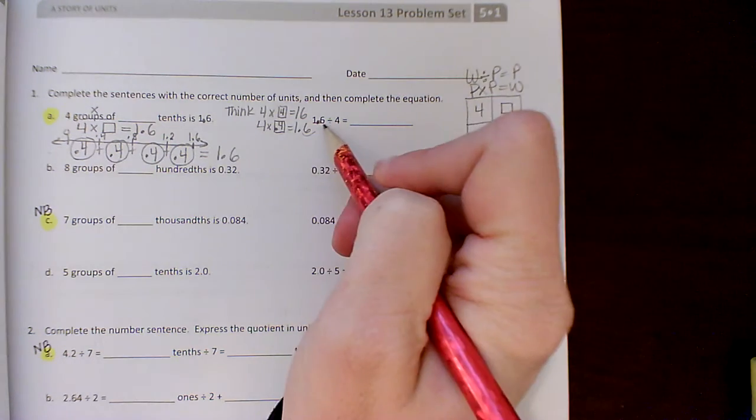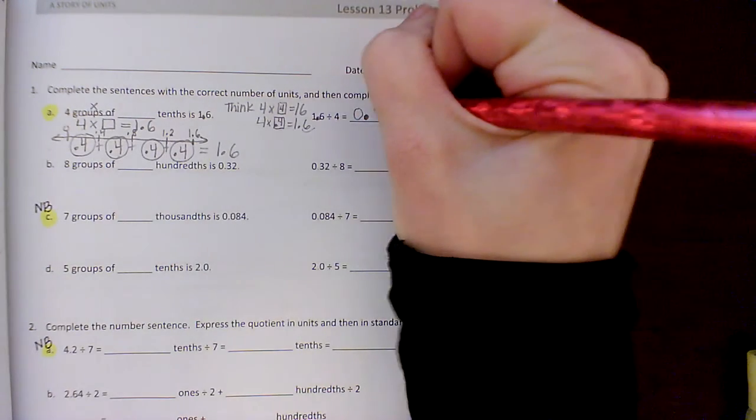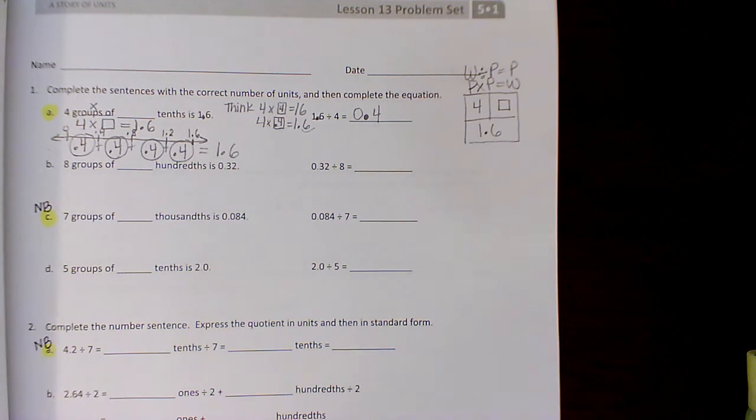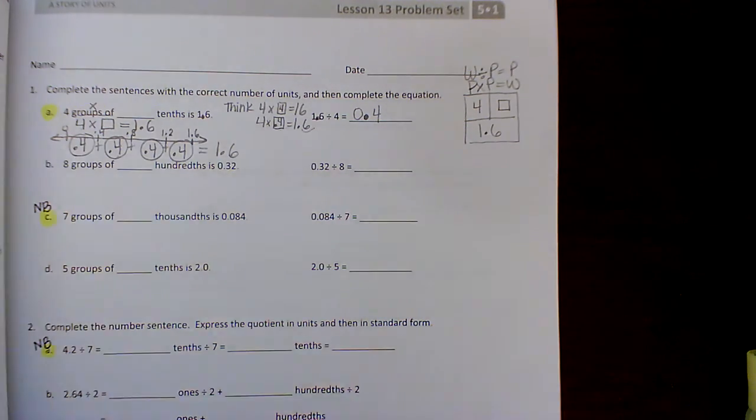So when I take 1 and 6/10 and divide it by 4, I'm going to get 4/10. I can use that multiplication to help me figure out a division problem. One of our strategies for dividing decimals, we're going to use this one right here: 7 groups of something thousandths equals 84 thousandths.